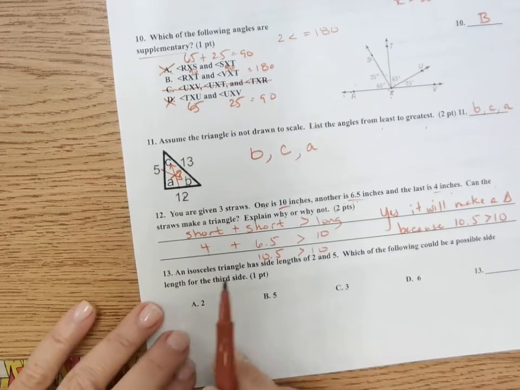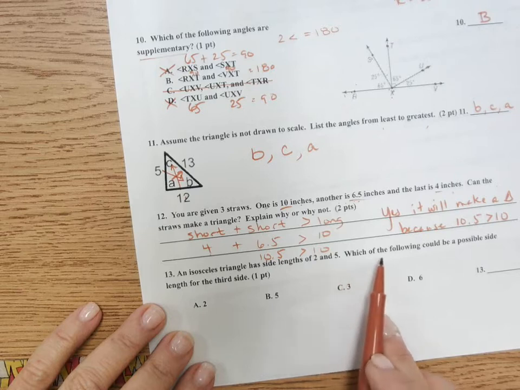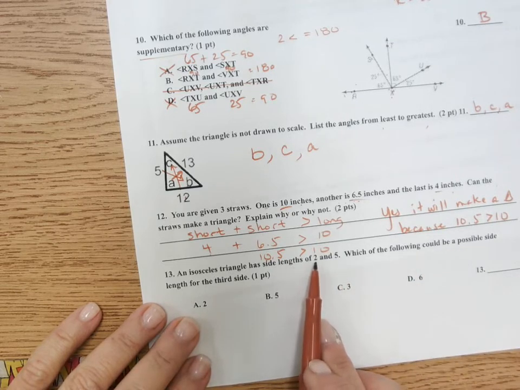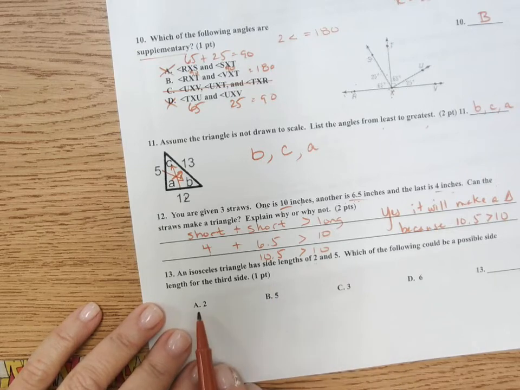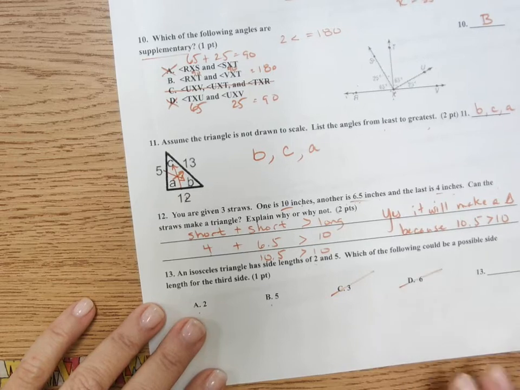All right, next one. An isosceles triangle has side lengths of 2 and 5. Which of the following could be possible side lengths? Well, I know an isosceles triangle has to have 2 sides that are the same. So it could be A or it could be B. Cannot be C, cannot be D.